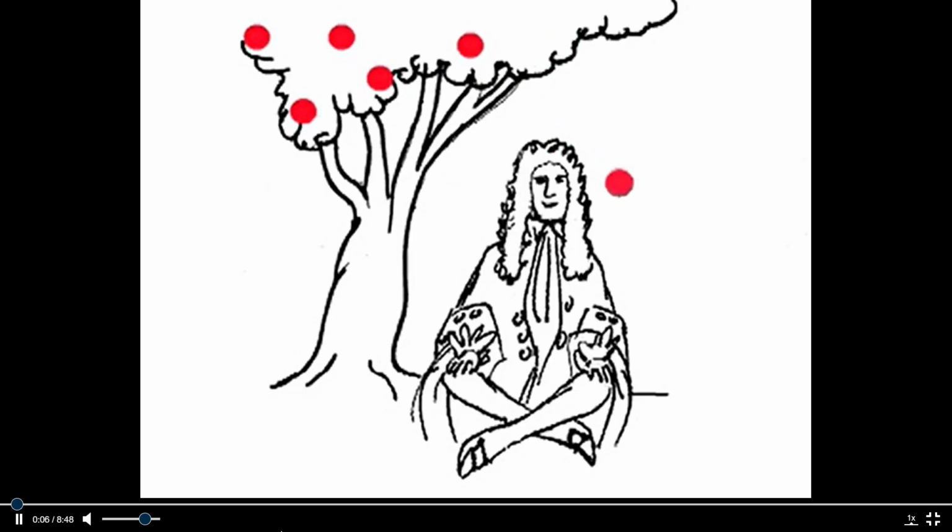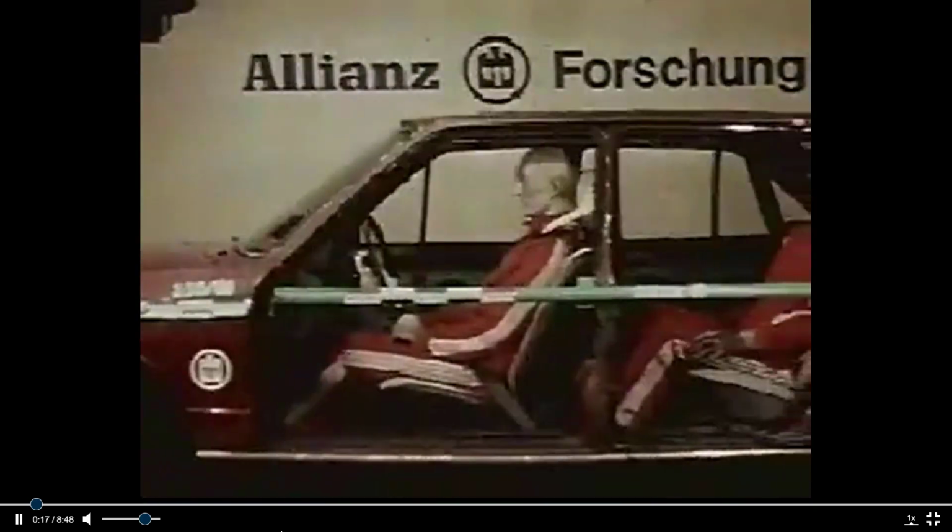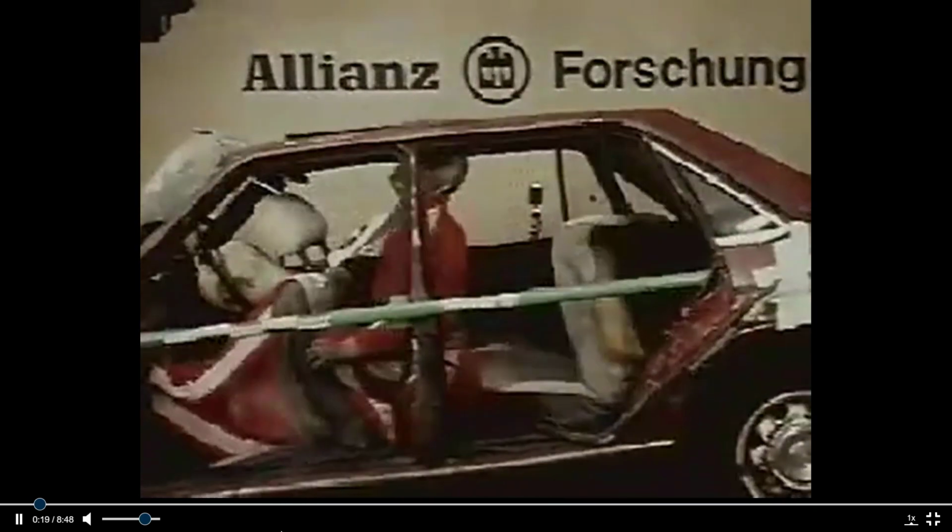We're all familiar with Sir Isaac Newton's three laws of motion. Newton's first law states that a body at rest remains at rest, and a body in motion remains in motion in a straight path unless a net force acts on it. Without restraint, these crash test dummies are hurled forward in simulated accidents.